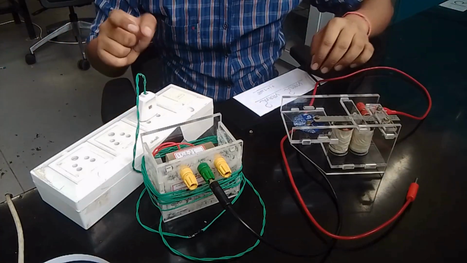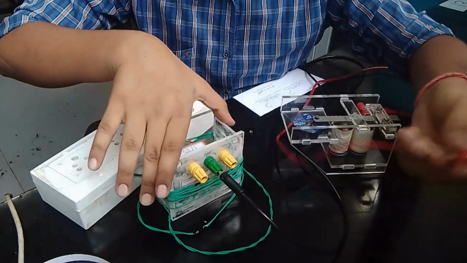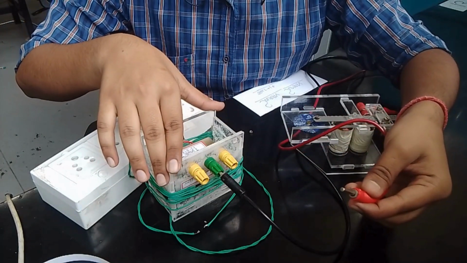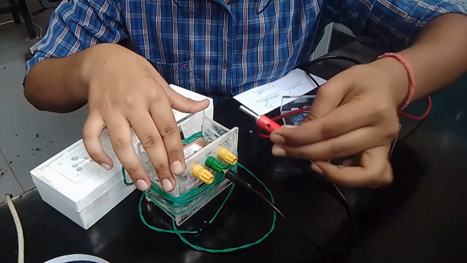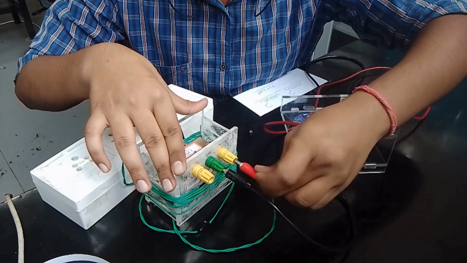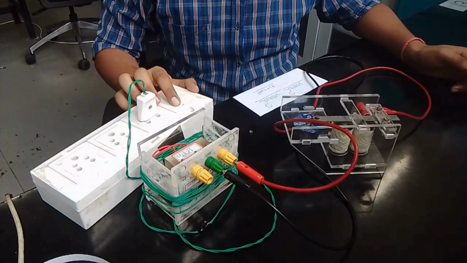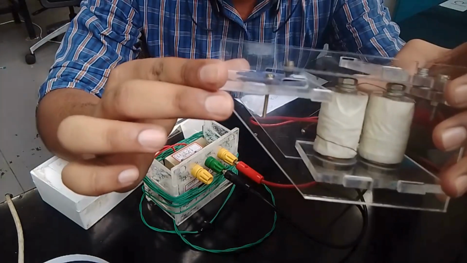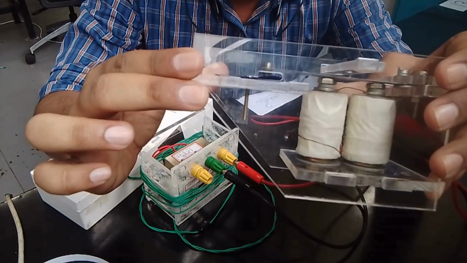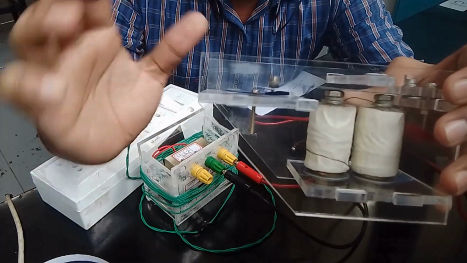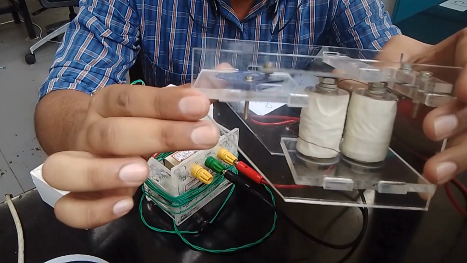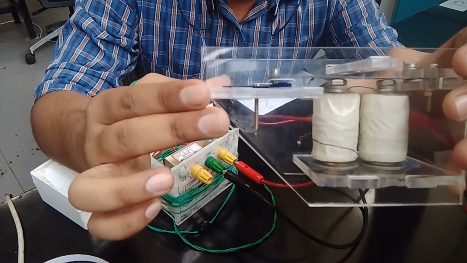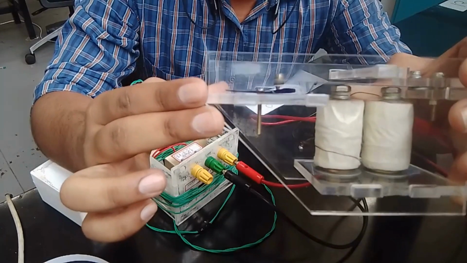So I provided 250 volts. Now I'm going to connect this to the transformer, and the ticker timer started ticking. As you can see, due to the change in magnetic flux, the metal plate has started ticking.